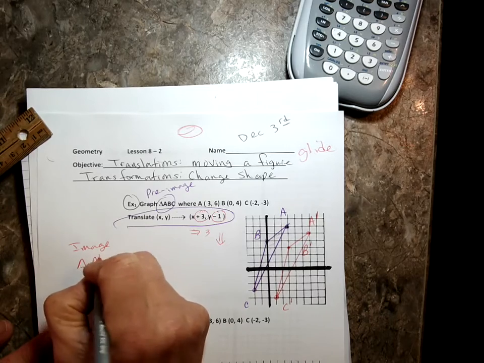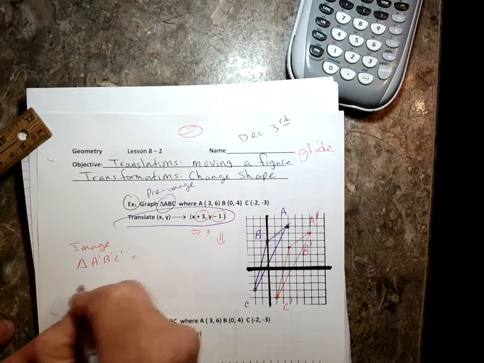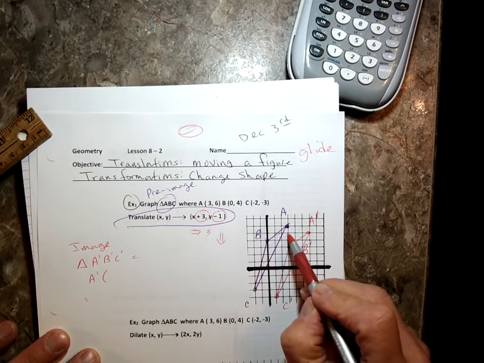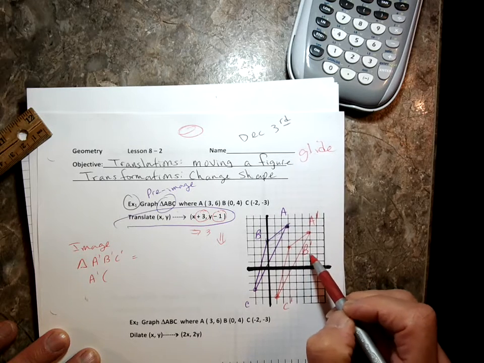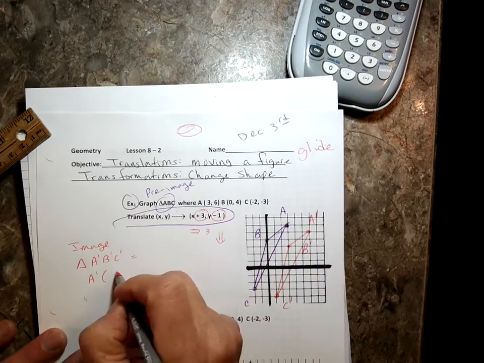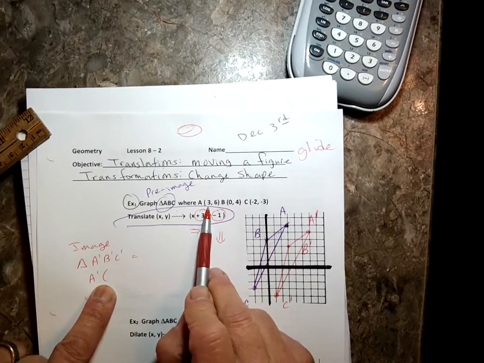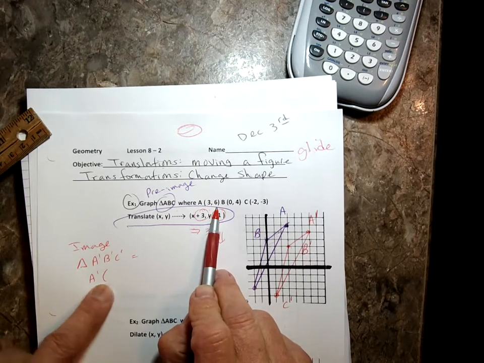The image, triangle A prime, B prime, C prime, would be the points A prime at 1, 2, 3, 4, 5, 6, 1, 2, 3, 4, 5, up. But wouldn't it be easier just to do the operation? Add 3, subtract 1. 6, 5.